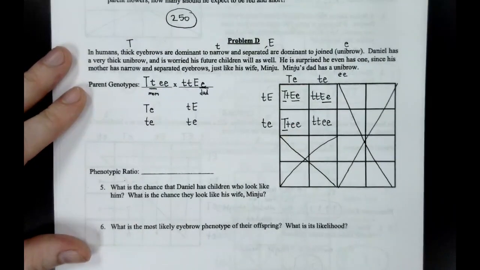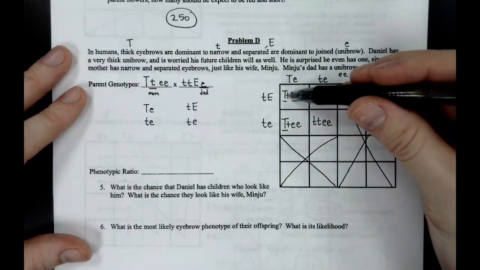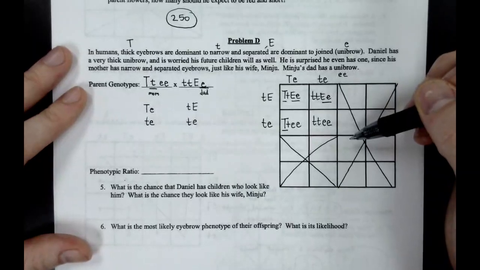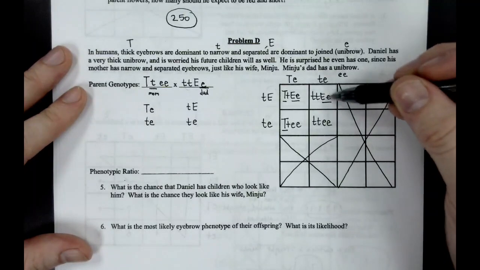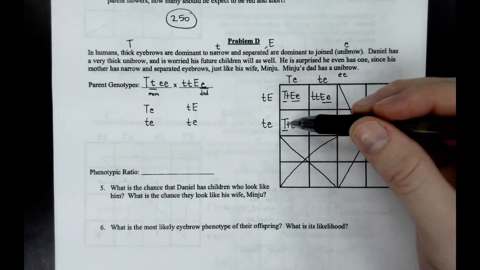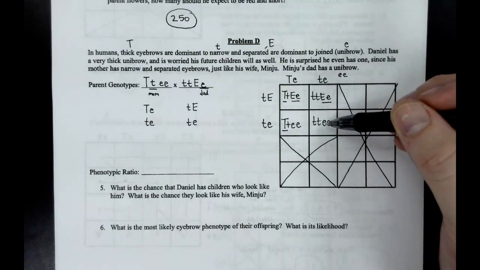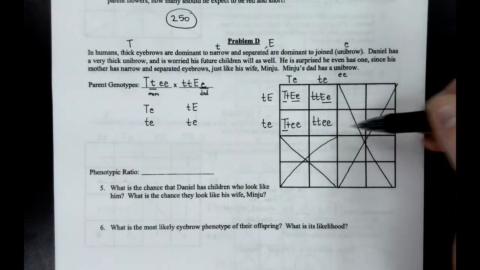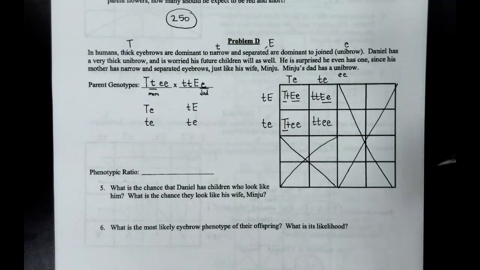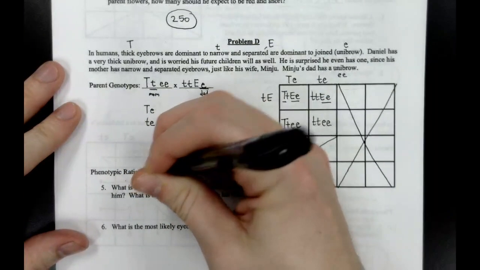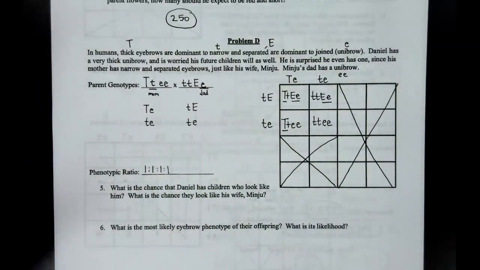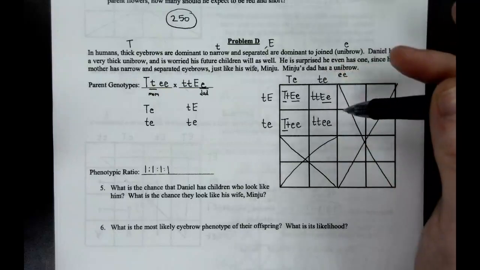And in this case, it looks like I've got one where it's dominant for both, one where it's dominant for just whether they're separated, once where it would be dominant just for thickness, and once out of the four, which would be recessive for both. So my phenotype ratio in this case is going to simply be 1 to 1 to 1 to 1. I have an equal chance to see all of these, okay?